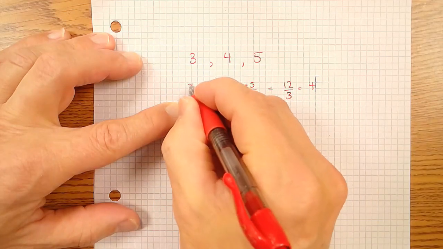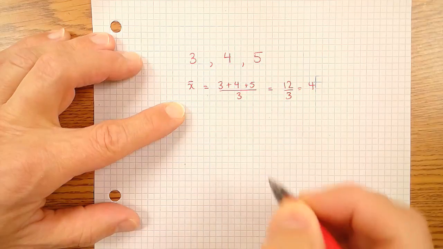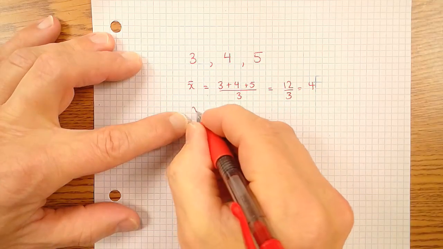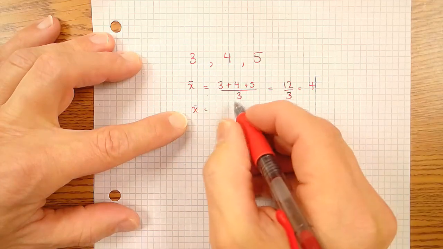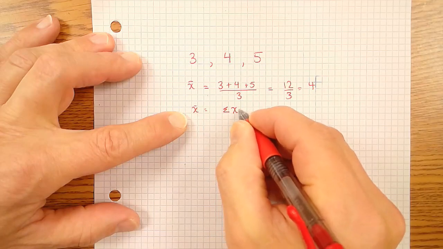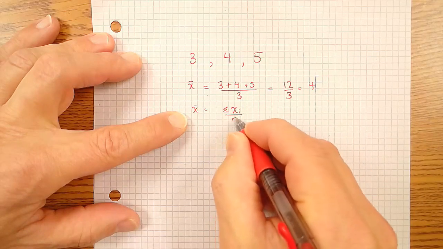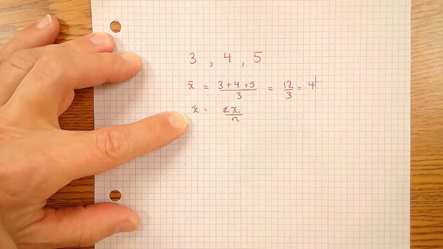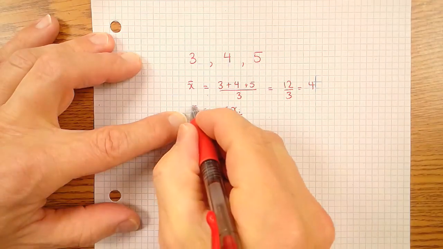We call that x bar, usually. And you can write it like this: x bar is equal to the sum of each value of x divided by n, the number of values you had. So that's how you find the average.